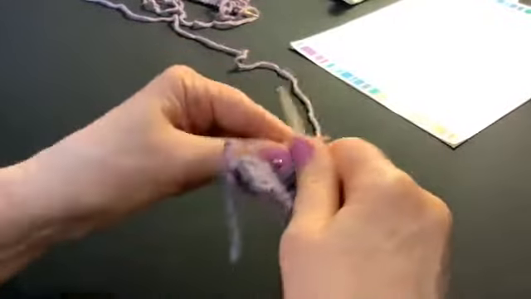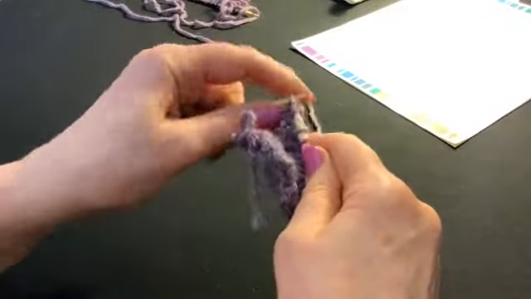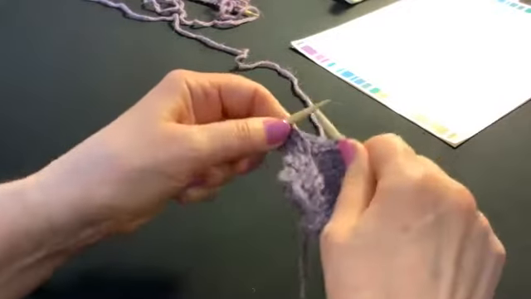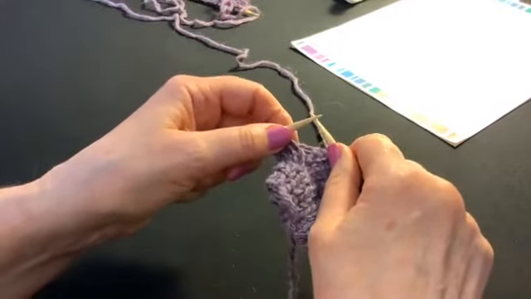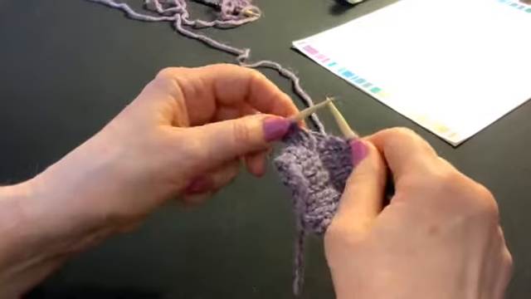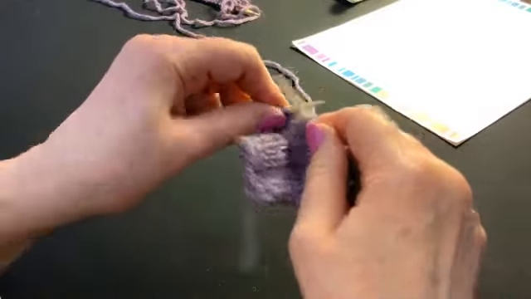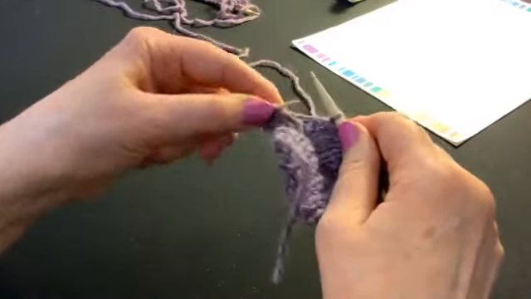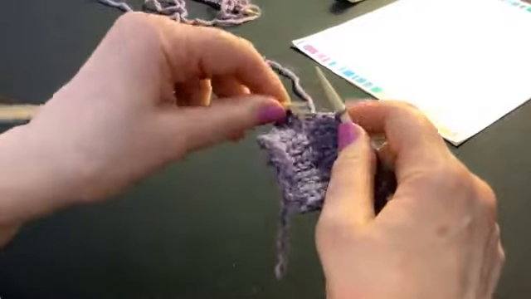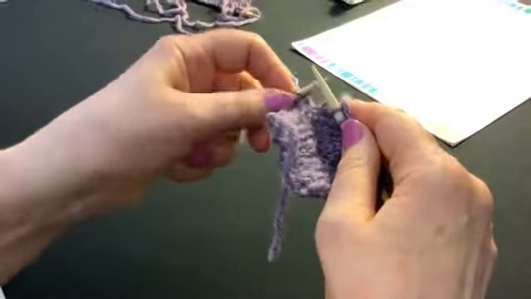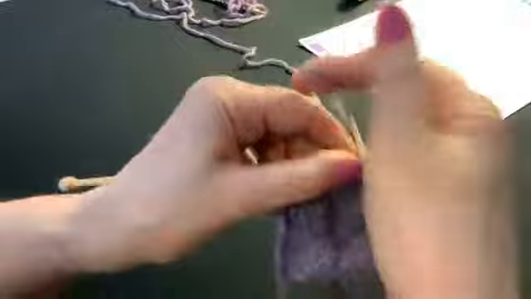Three stitches from the left side. I really am going to stop 3 stitches from the left side this time. Now, because this is a left leaning increase, I do the opposite thing. I put my needle in from front to back. So I'm still using that strand between the two stitches, front to back, and then I knit into the back of it.